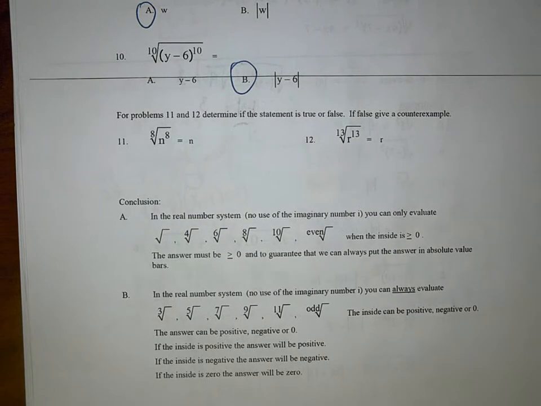So, the answer is B. Can somebody raise their hand and tell me why it is B? Because it's even, and we have no idea what that variable y is. But since it's being raised to the 10th power, we know that a negative would end up becoming a positive when you raise it to an even power. Okay. Are we good?